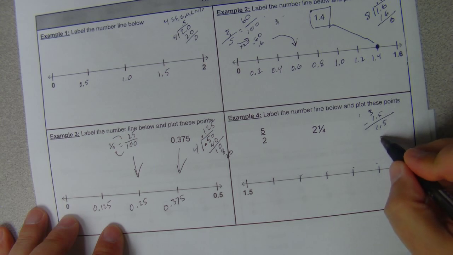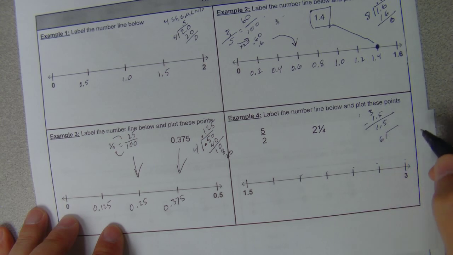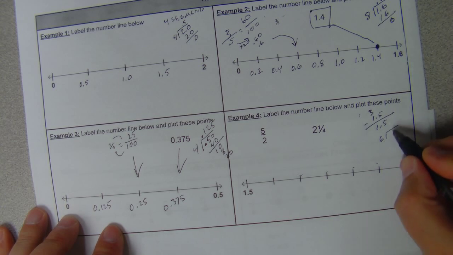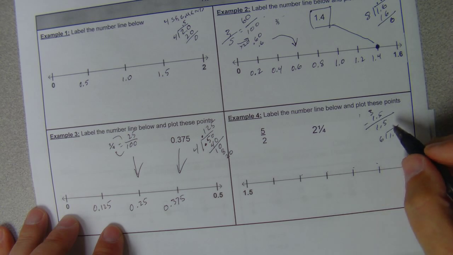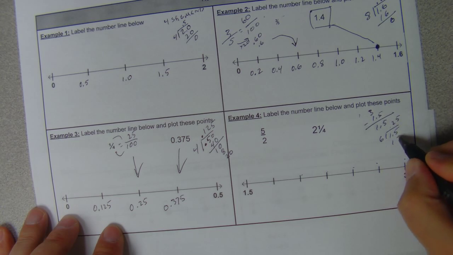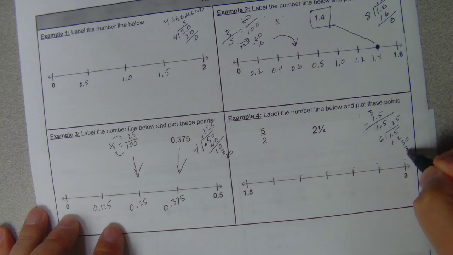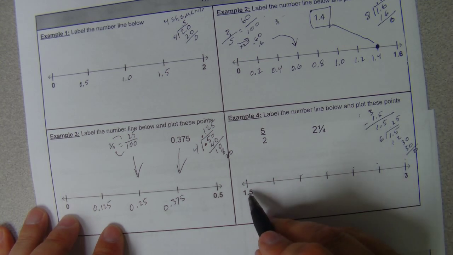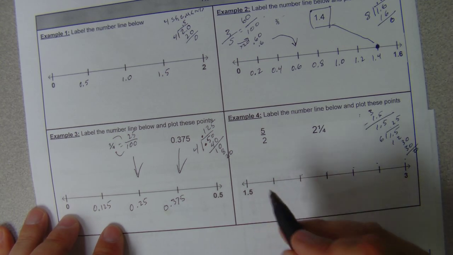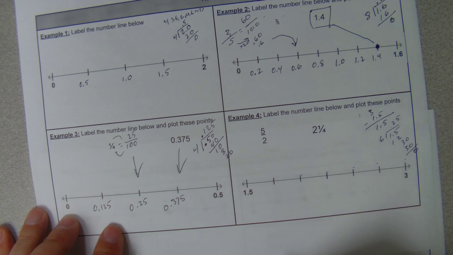So 1.5 divided by 6 is equal to what? Come on, guys, hurry up. Yes, it is 0.25. You don't believe me? 6 times 5 is 30. There you go. So, the distance from here to here is 0.25.